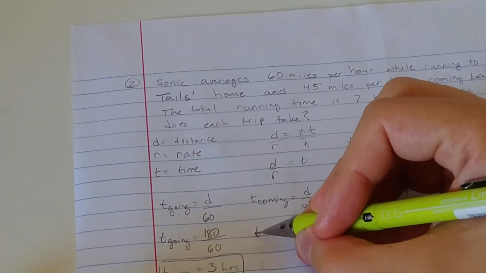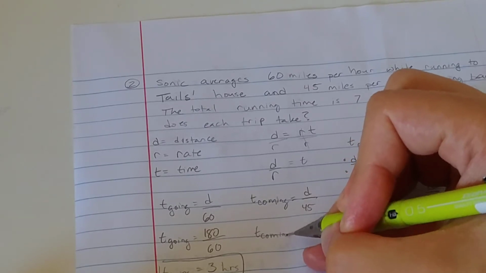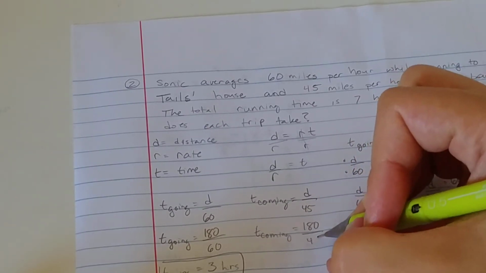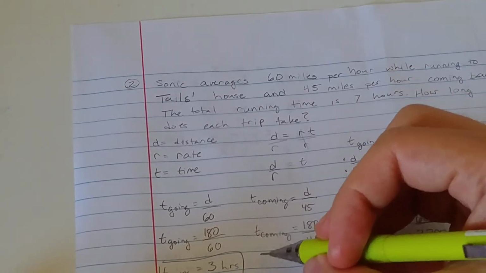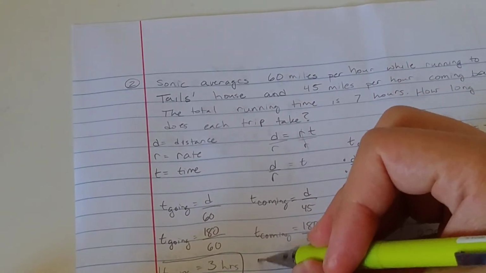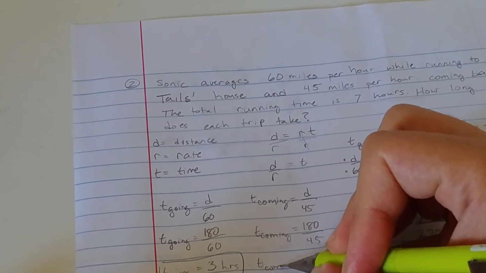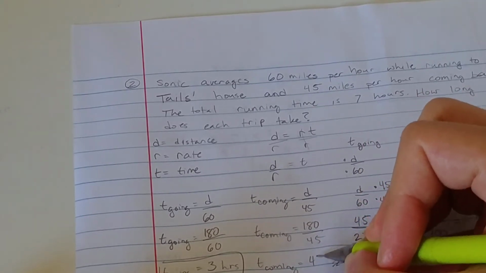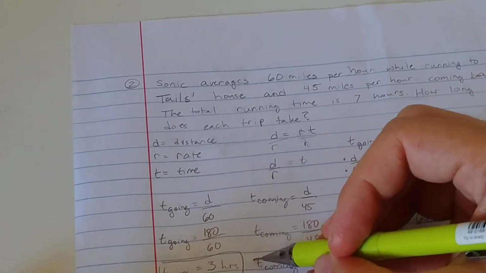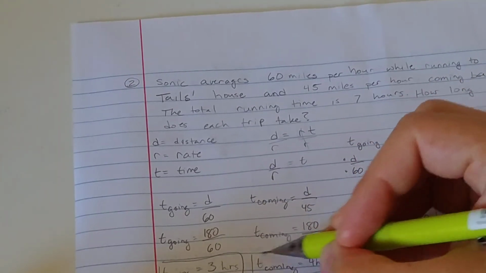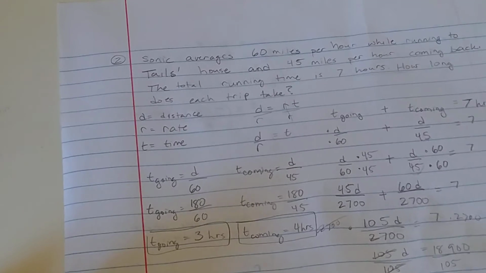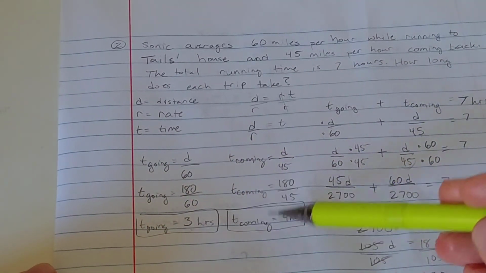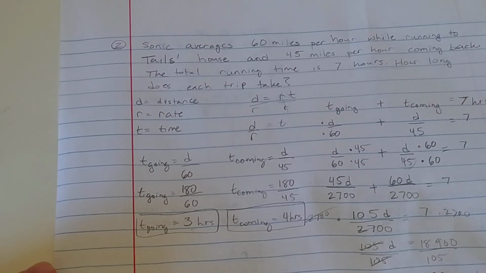And coming back is 180 divided by 45. And this one is 4. And that's it. So can we check? 3 plus 4 is 7. Looks good.